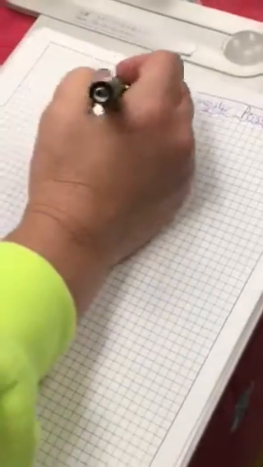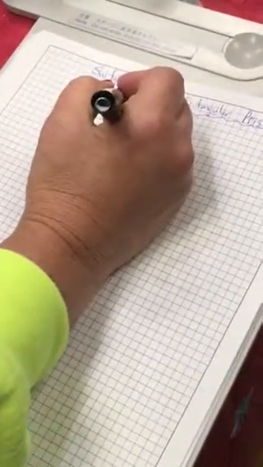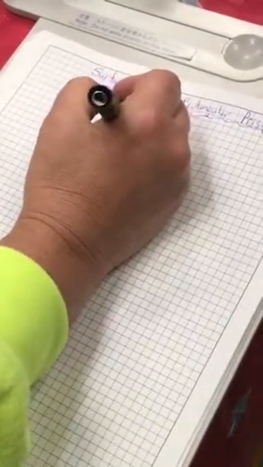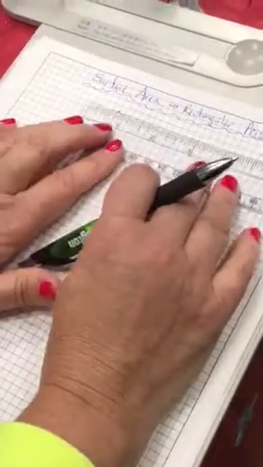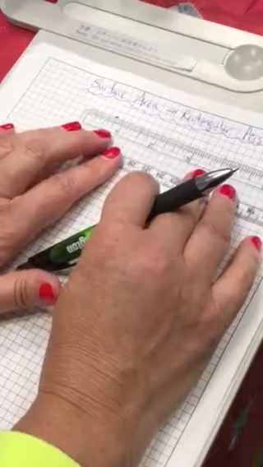The title today is Surface Area of Rectangular Prisms. From your title, I would like you to come down about 2 squares, a little bit, a quarter in on the page. Make your first dot. We're going to have a square. Well, first of all, we're going to have the top to a rectangular prism.